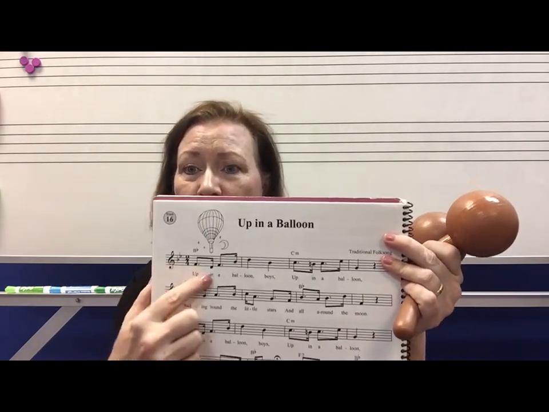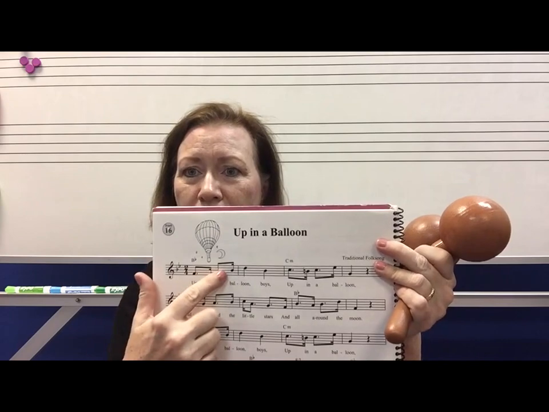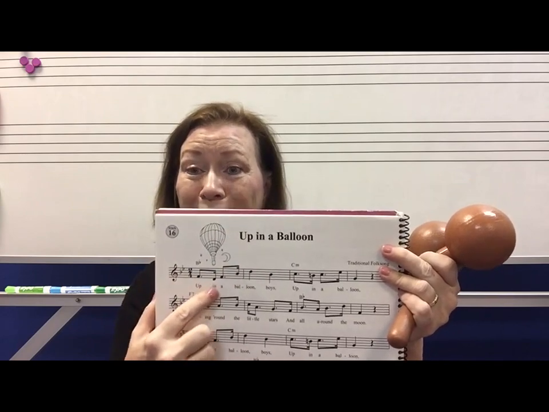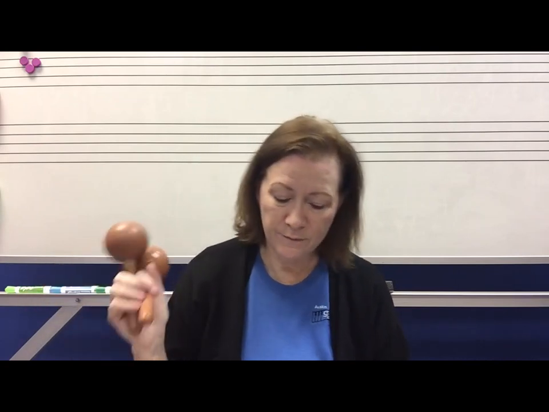We're going to finish today by singing Up in a Balloon on page 40. Today we learned about 16th notes, and you'll notice that we have some 16th notes in this song as well, with some dotted 8th notes. So listen for that rhythm while we sing and think, what does that sound like? You'll hear they're very short notes.